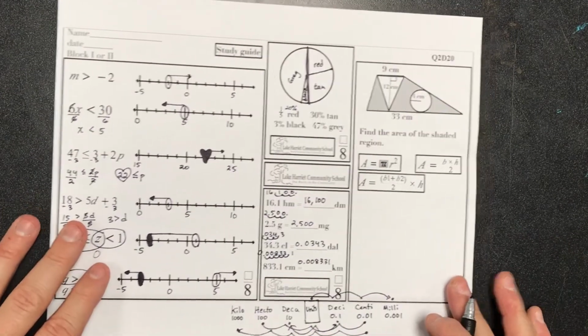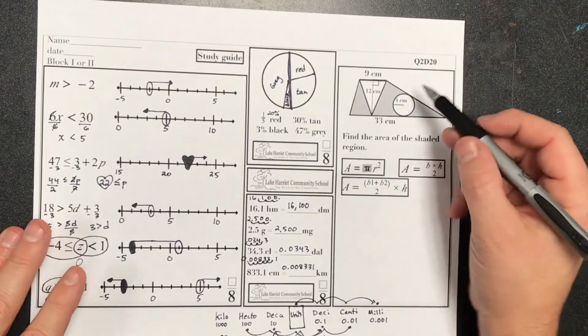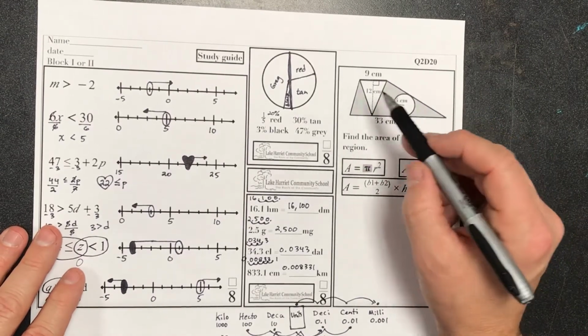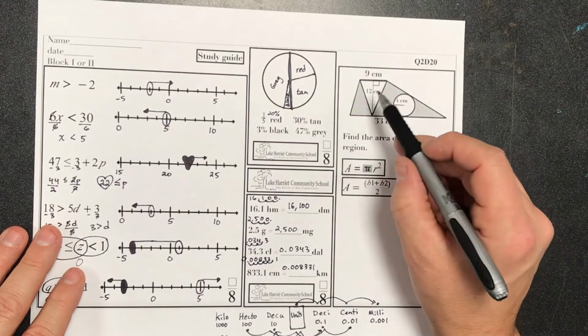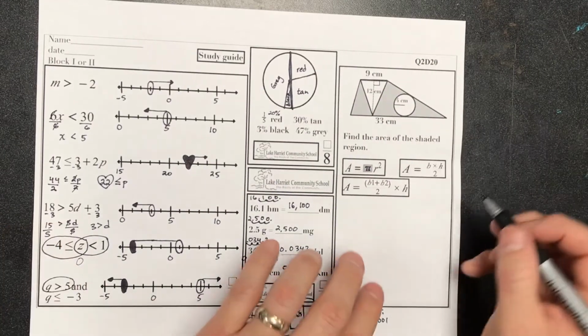So the final one is I have to find the area of this shaded region. So I'm going to find the area of the entire trapezoid, and then I'm going to find the area of the triangle and circle, add those two together, and subtract it from the area of the trapezoid.